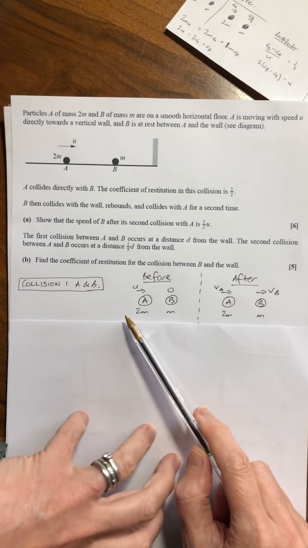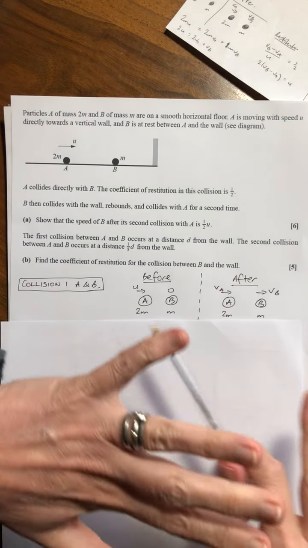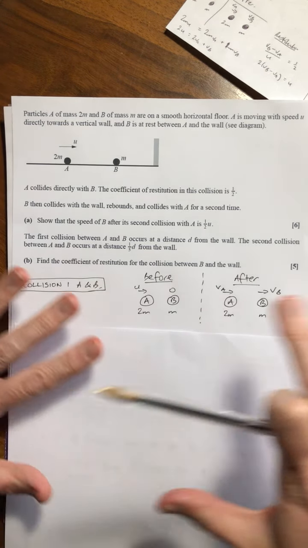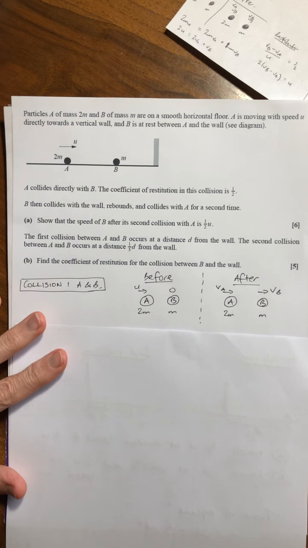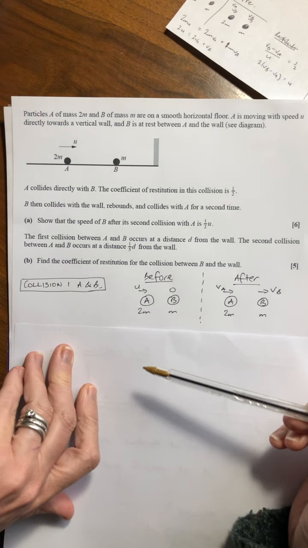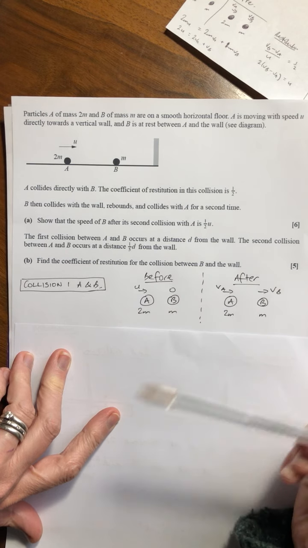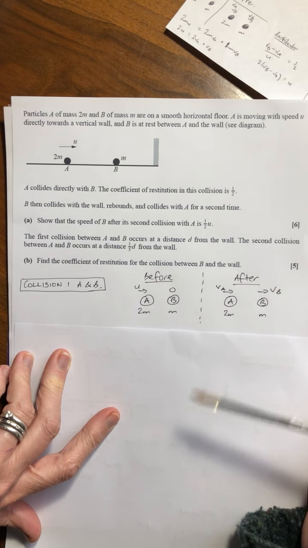So there's an awful lot of things going on, and lots of you just had lots and lots of maths everywhere, just splurges. You had M's, you had V's, you had U's. You weren't saying what things were. So you had a V, you had a U. I didn't know whether it was a final velocity or an initial velocity, and of course, depending on whatever collision as well.